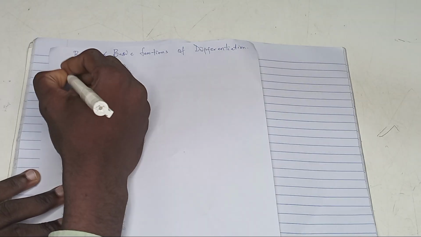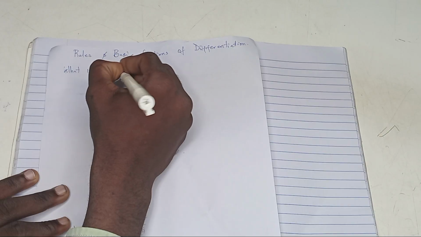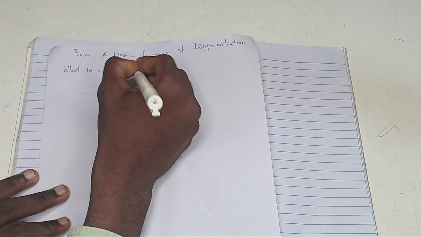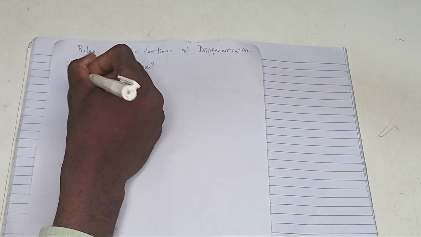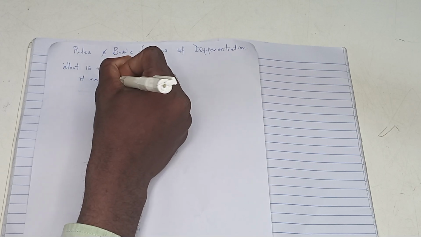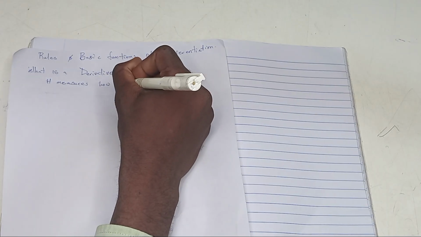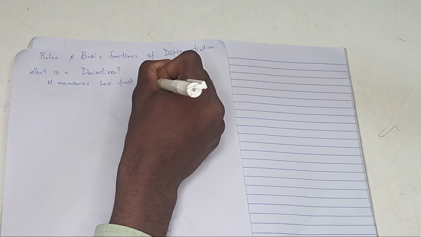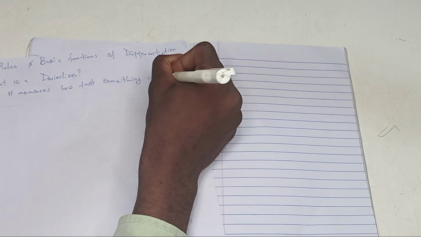First, you may ask, what is a derivative? I will tell you. A derivative measures how fast something is changing.